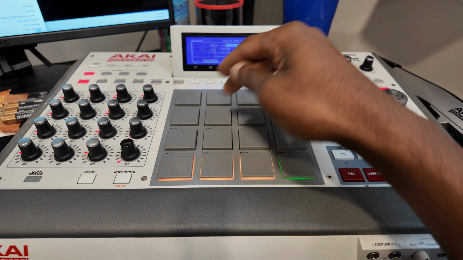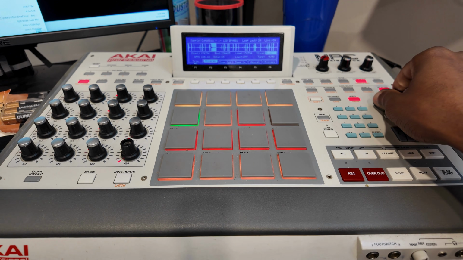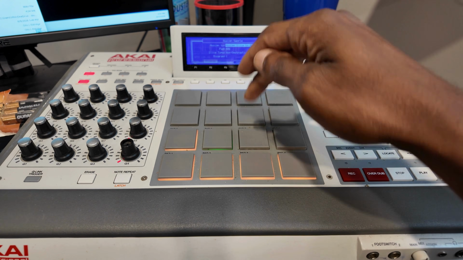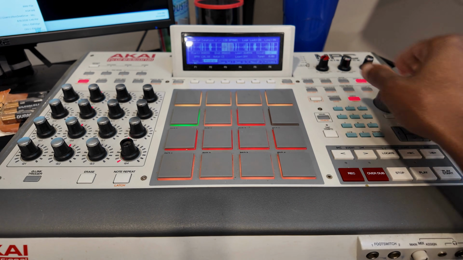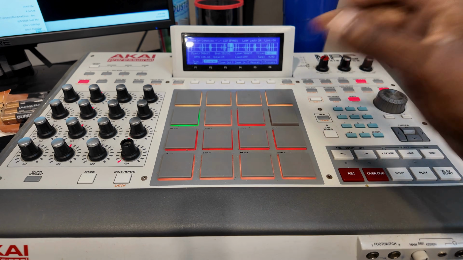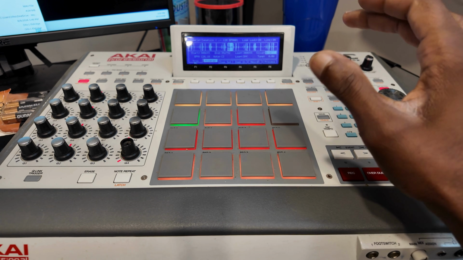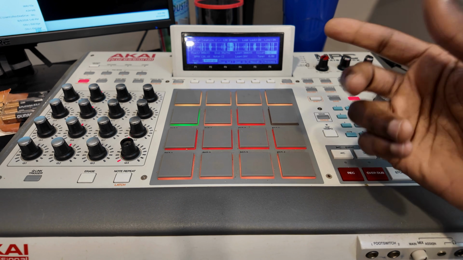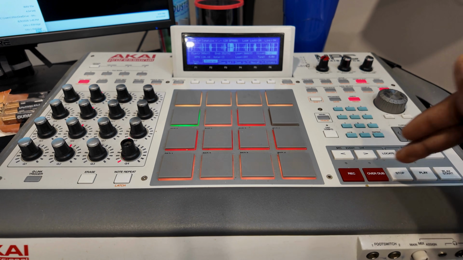So 5, 6, and it's probably a faster way to do this. I haven't figured it out. If you know, please put it in the comments. A way that you can automatically put all your samples on the pads in your program. I haven't found the fastest way to do that. I haven't really done a lot of research, but if you know a faster way, add it, okay?